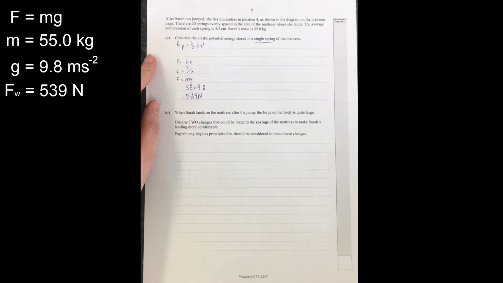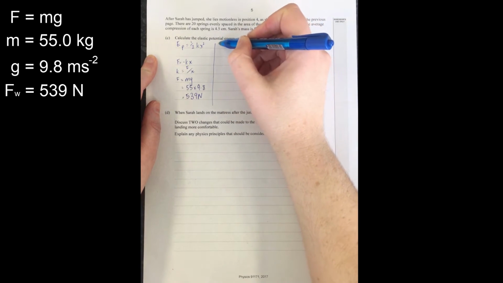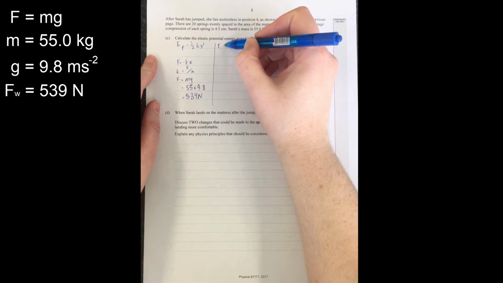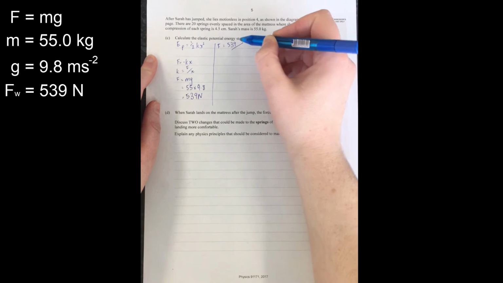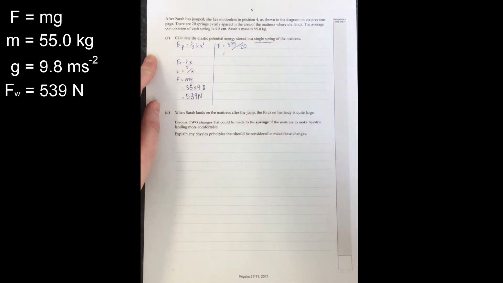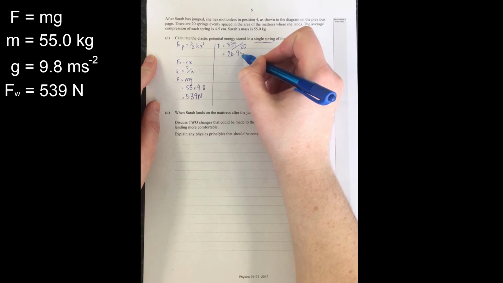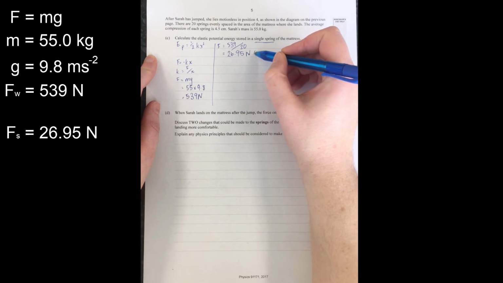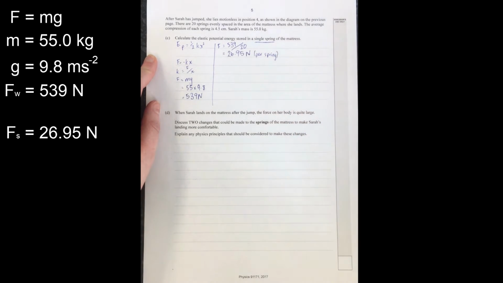What we need is a force for one spring. Okay, so all we need to do is divide the total weight force by the number of springs, 20 springs. And you're going to get 26.95 newtons per spring. Okay, so that's given us a force.